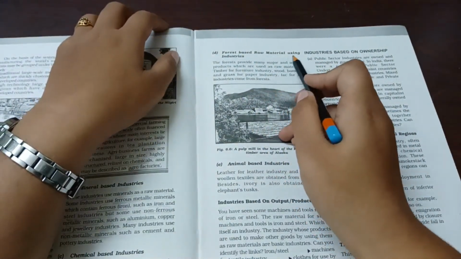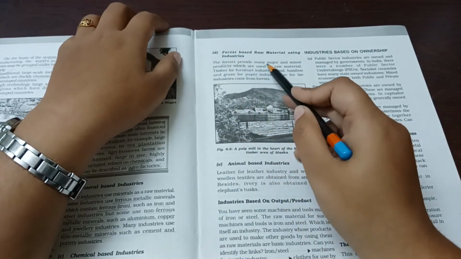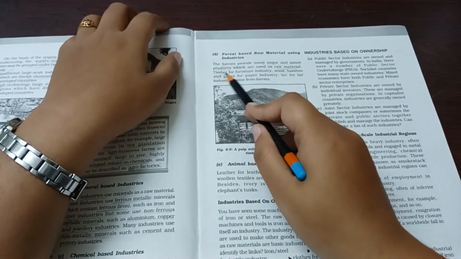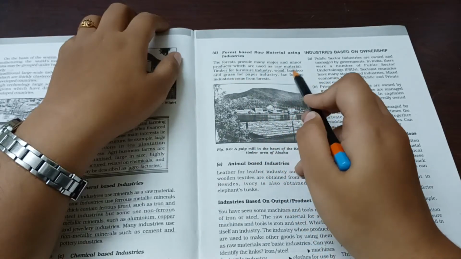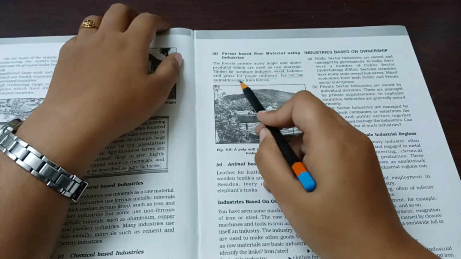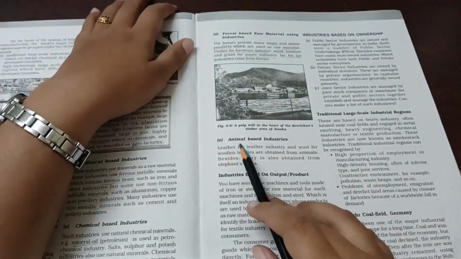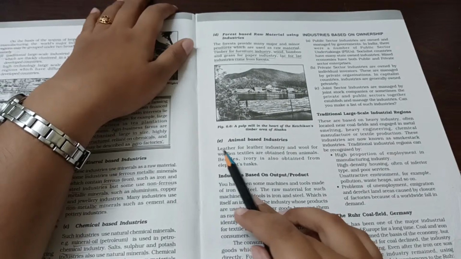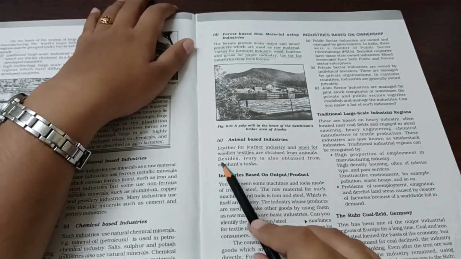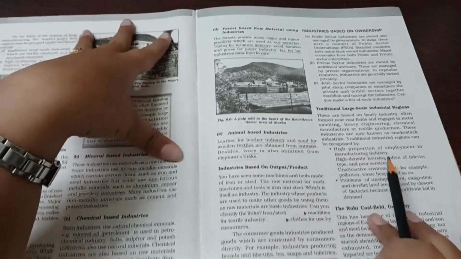Forest based raw material using industries. The forests provide many major and minor products which are used as raw material. Timber for furniture industry, wood, bamboo and grass for paper industry, lac for lac industries come from forest. Animal based industries. Leather for leather industry and wool for woolen textiles are often from animals. Besides, ivory is also obtained from elephants' tusks.